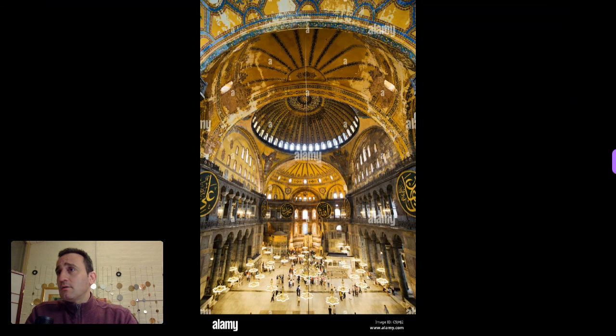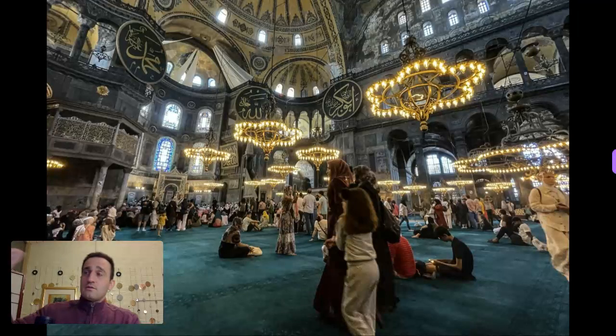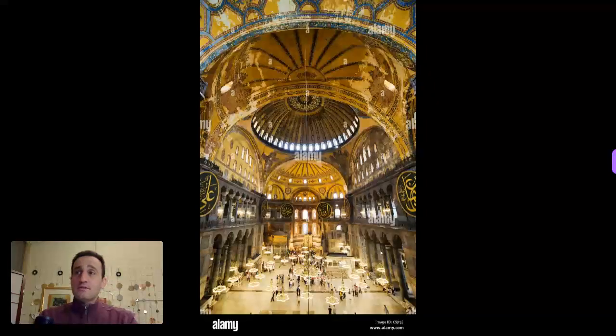I'm sorry that I didn't realize this had a watermark on it. But this is a view. So this view is kind of to the bottom and to the left of this image.